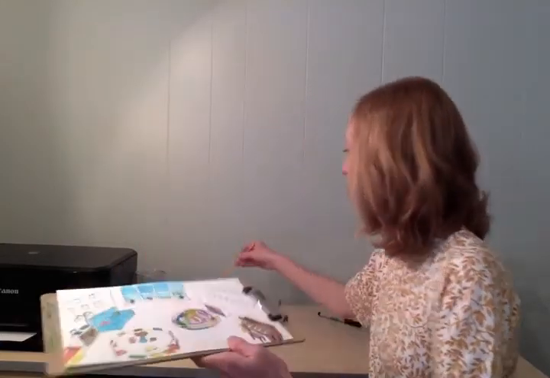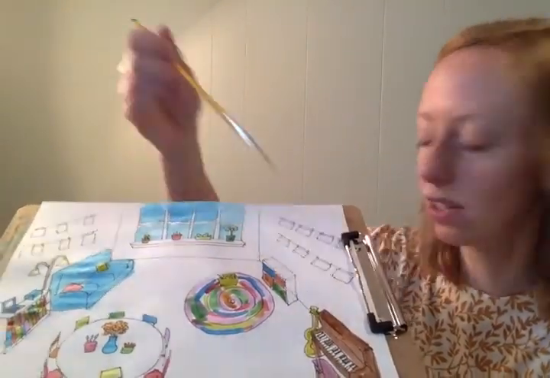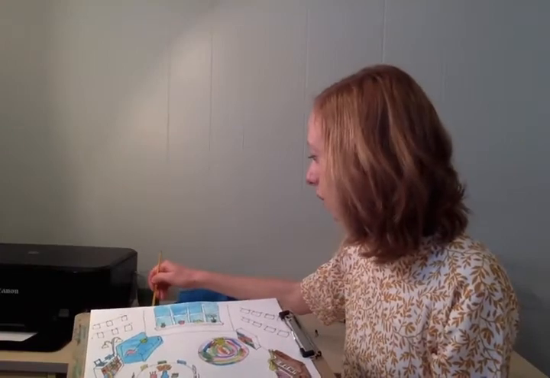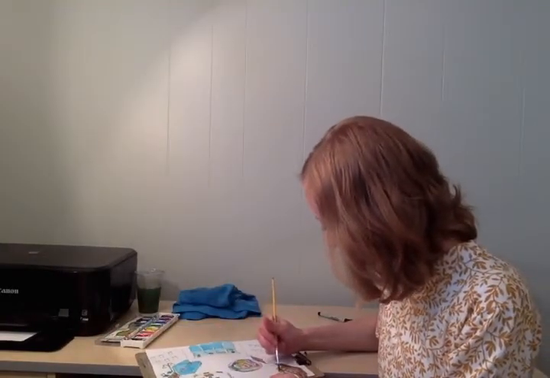Here's an example of how you can mix colors if you're painting. So you can mix it on the page. I did yellow first, and then I'm going to take some orange and just paint it right on top of the yellow, and it will mix the two together.